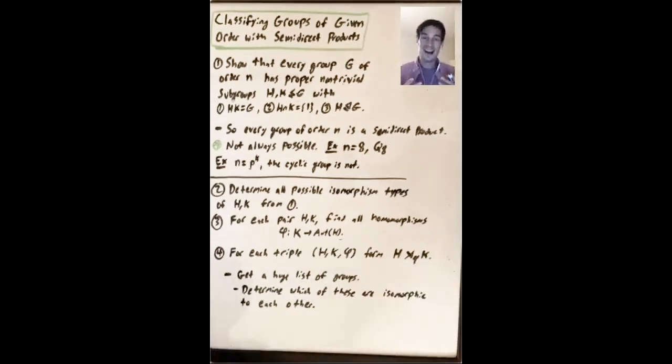And if n is not too simple, we're just going to get a huge list of groups. And some of these semidirect products will be isomorphic to each other. So we then need to do something to determine which of these groups that we got from this process are isomorphic to each other.